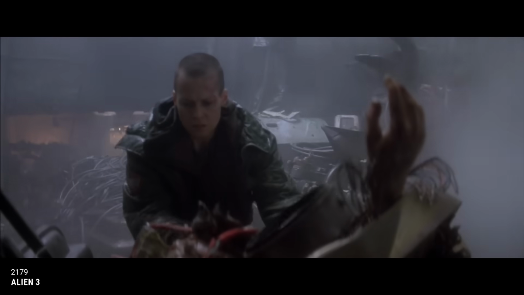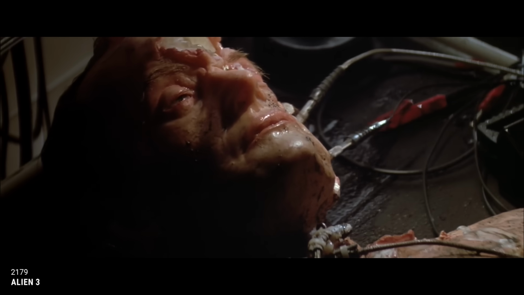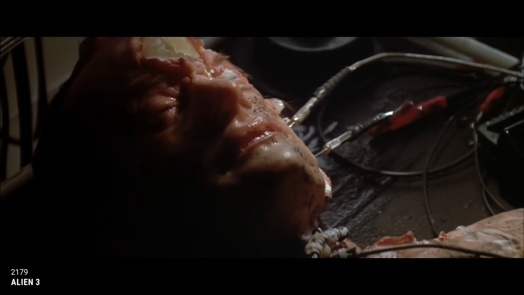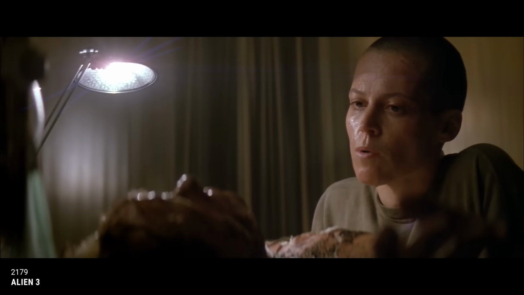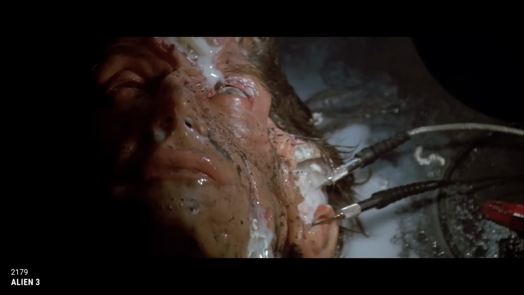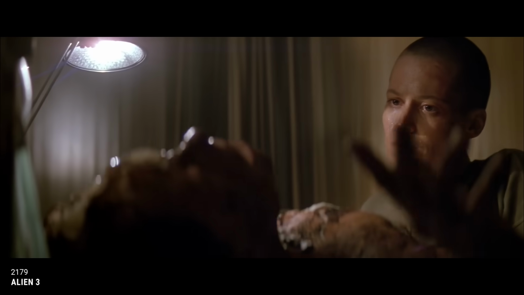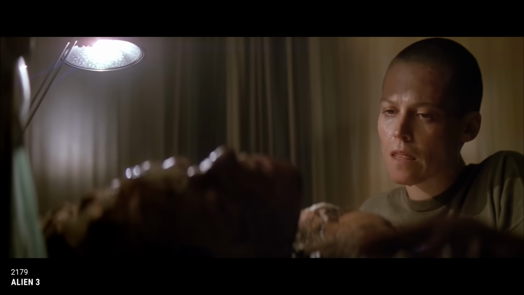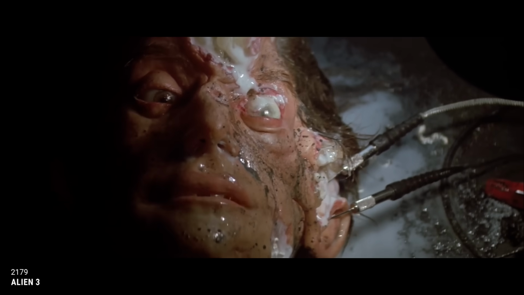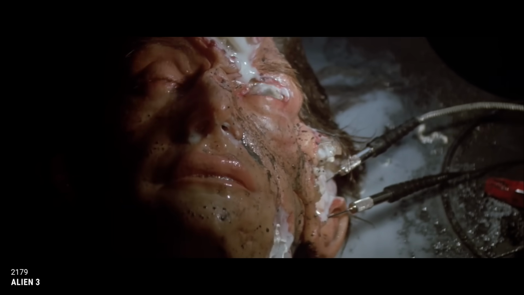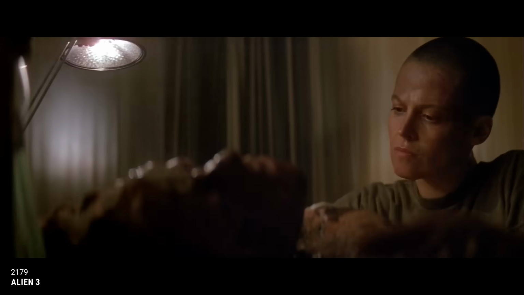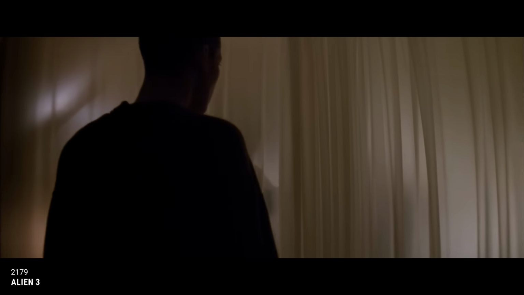In the prisoners' trash heap, she finds where they threw Bishop's remains and plugs him back in for some answers. He reads out data from the ship's recorder and tells her about the facehugger, and he tells her how this data has already been uploaded to Weyland-Yutani. They still want that specimen for their bioweapons division. They know it's here, and they will be coming for it.